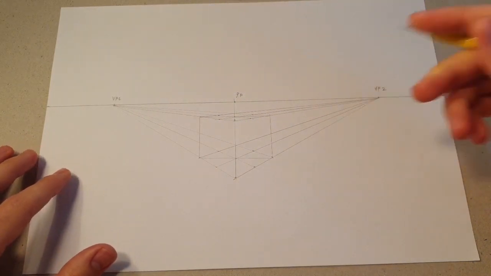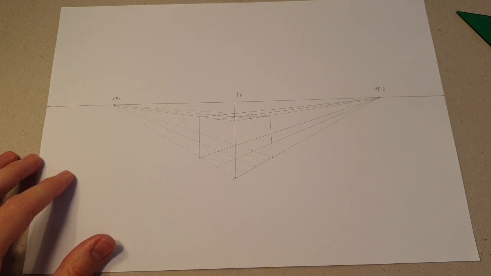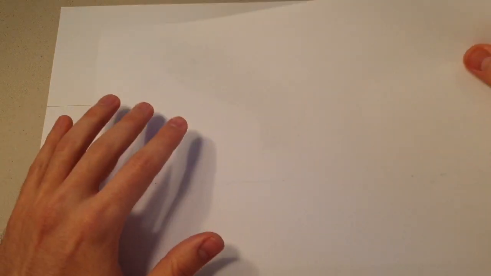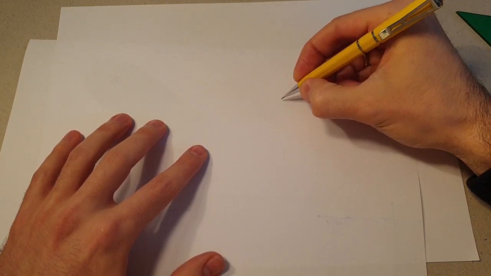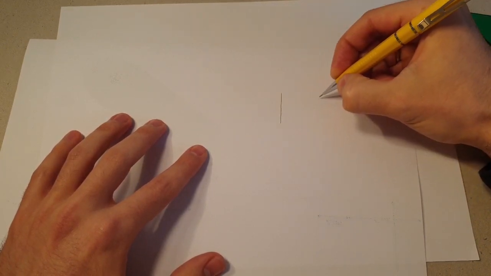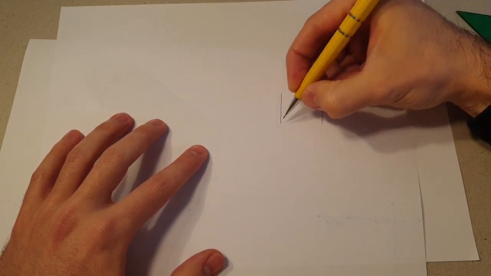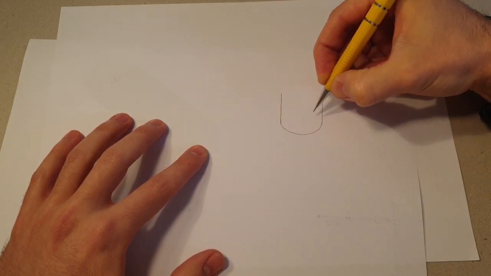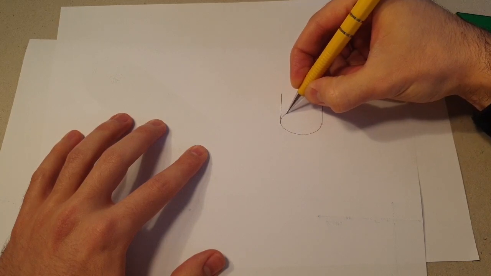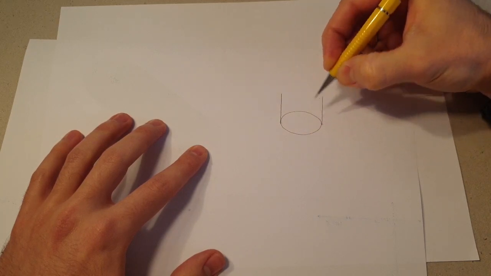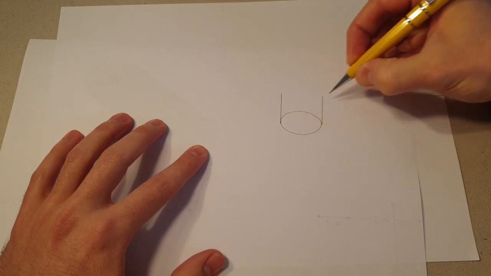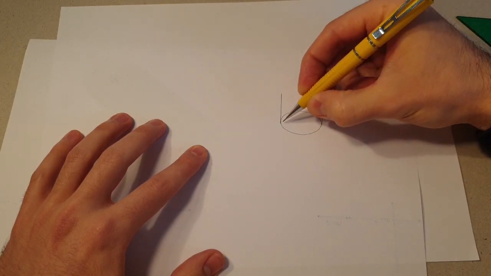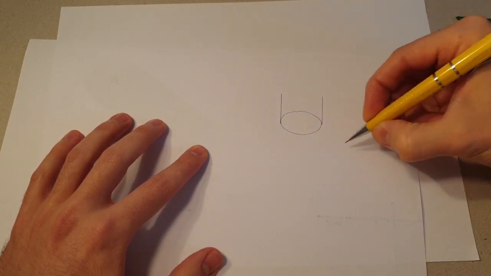We will start drawing the first ones, and you have to take into account that when we draw an ellipse, when it meets the vertical generatrix of our cylinder, we have to think that these lines are tangent to our ellipse.